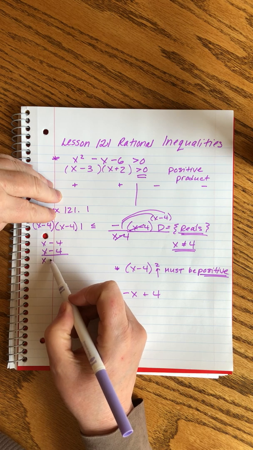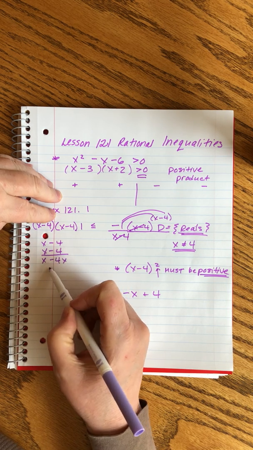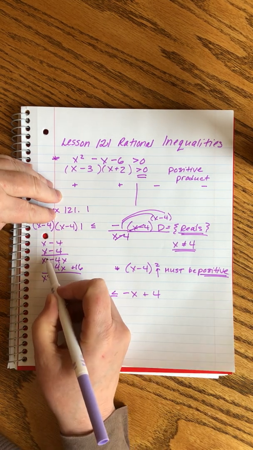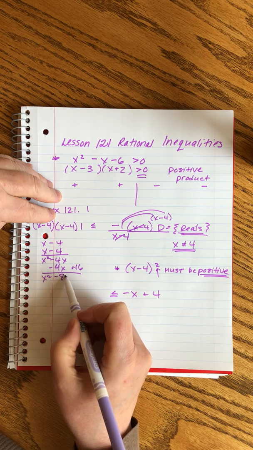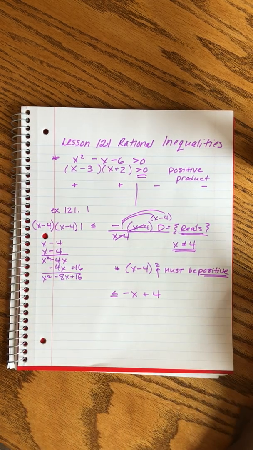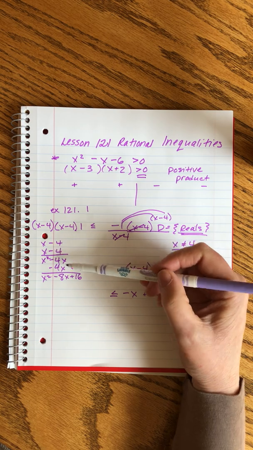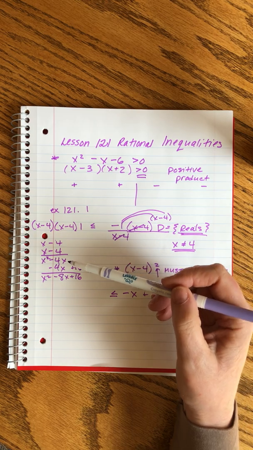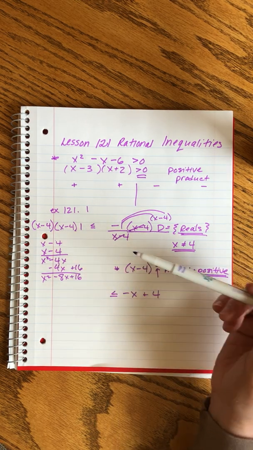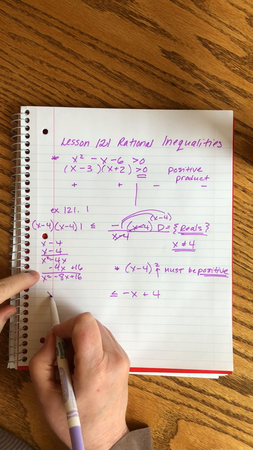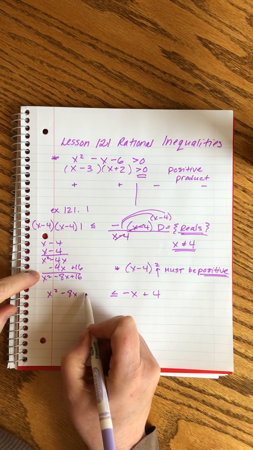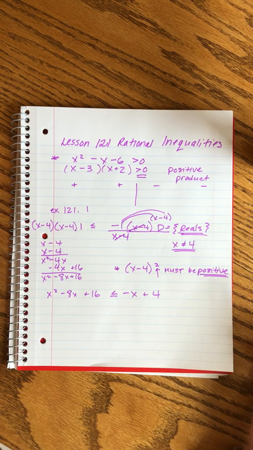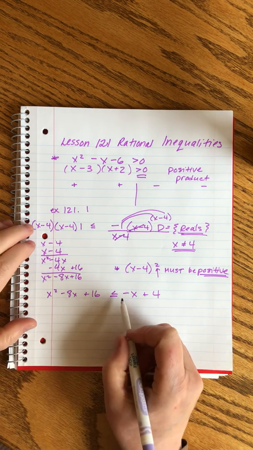X squared minus 4x plus 16. So this becomes, whoops, I forgot to put this way again, x squared minus 8x plus 16. And notice you can double check because these two multiply to this and add to this. So that's another way to do it, right? So if you can do these in your head, feel free. So that's what we have on this side now: x squared minus 8x plus 16, right? Okay, good. Now we can just clean up the algebra by swimming these guys over here.